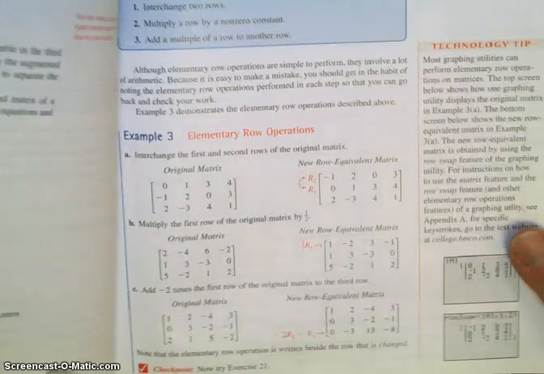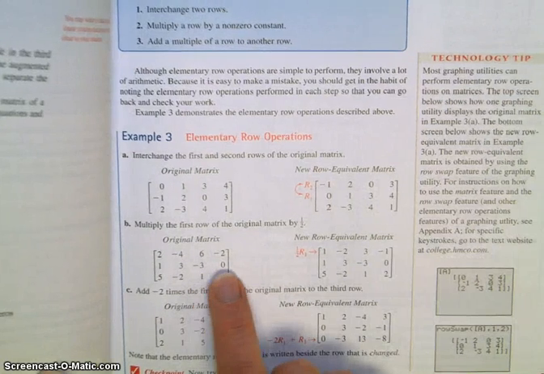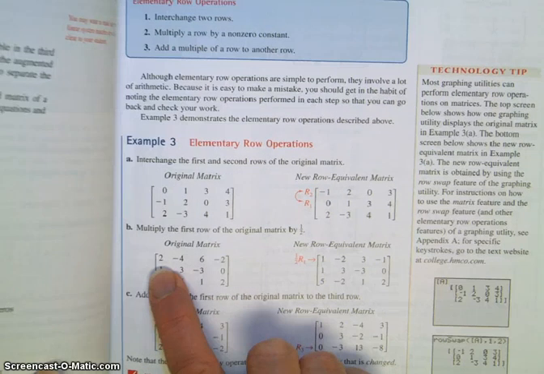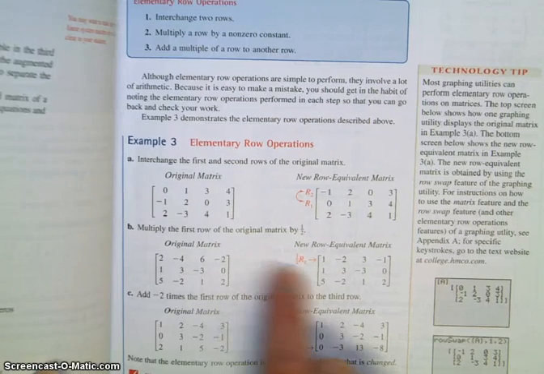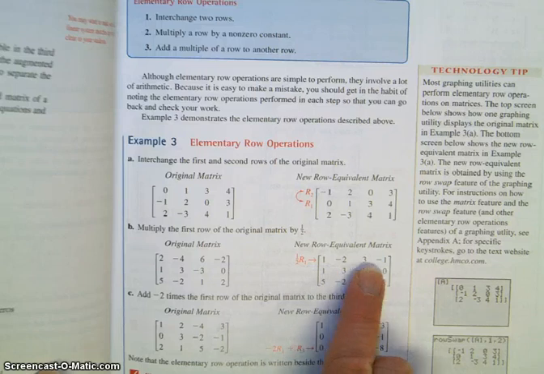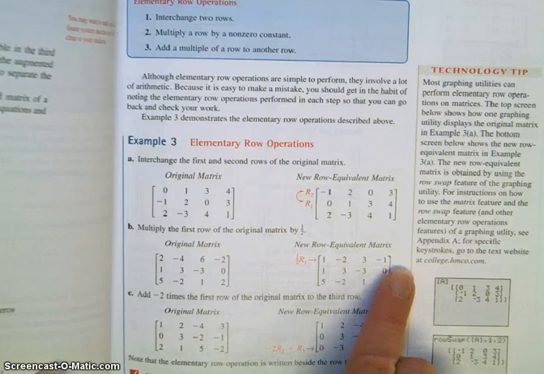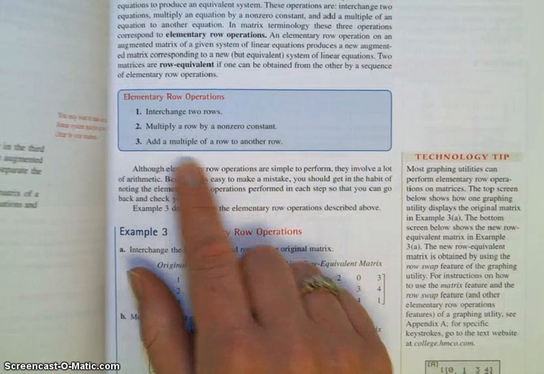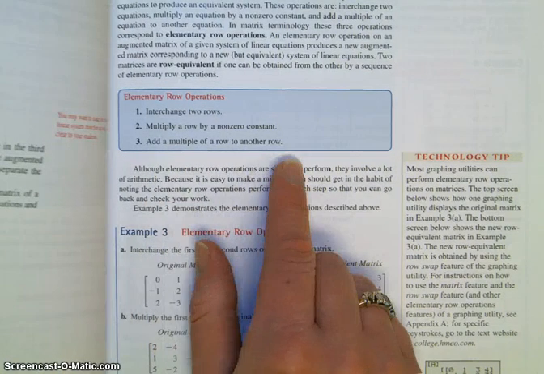If you look, for example, at this one, a lot of times our goal is to make our leading number a 1. We'd like to divide through by 2, which is the same as multiplying by a half. So they take one row and multiply every single entry by a half. So that's another thing that's allowed. Another thing that's allowed, and one of the most common things we'll do, is to add a multiple of a row to another row.